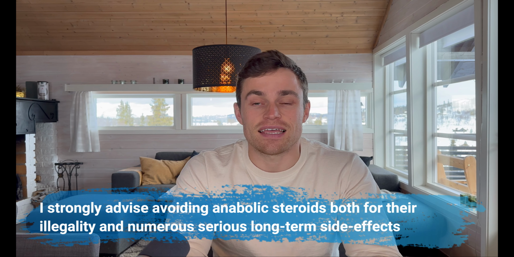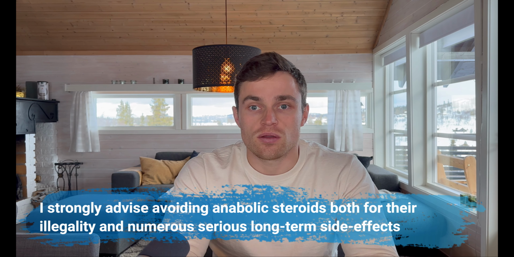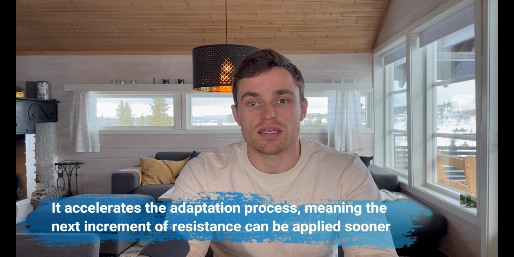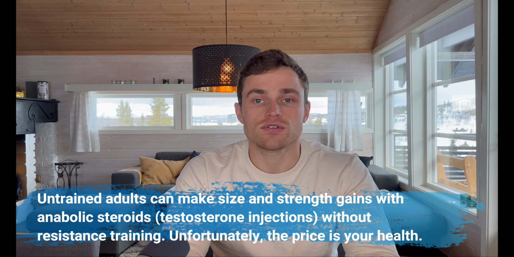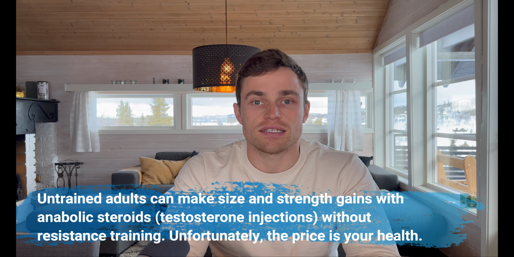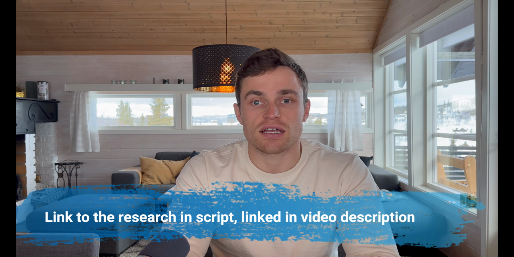Nowadays, we can take the lift, but to do so is to break the law, and I do not recommend doing so. Testosterone, when injected, is a performance-enhancing drug, and mostly it is used by people that are training to speed up recovery to allow them to take steps more frequently. But studies have also shown that untrained adults who put significant amounts of testosterone into their body in the form of injections can increase their strength and size of their muscles without resistance training.